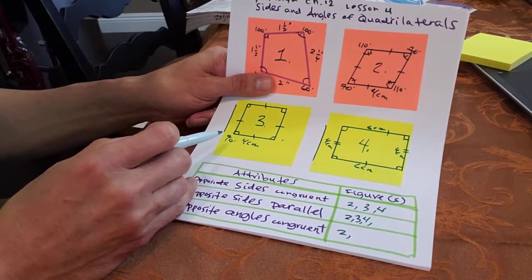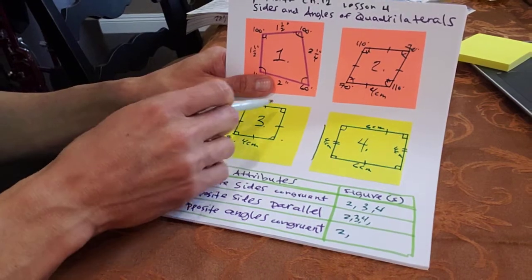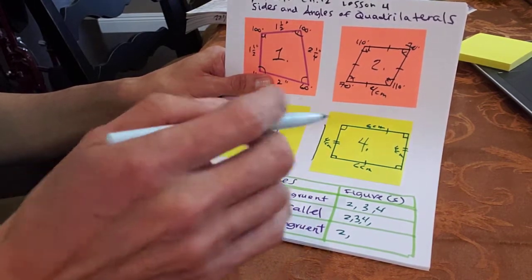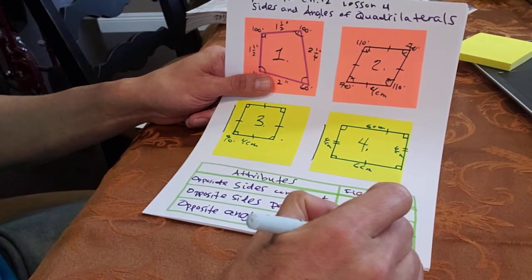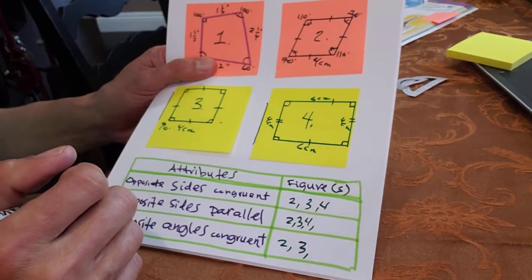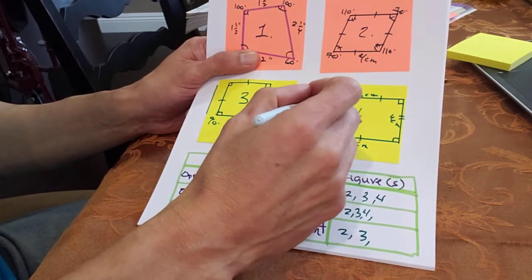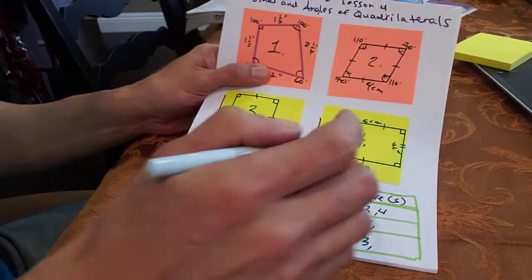Figure 3. Well, we've got all sides congruent. So if this is 90, that's 90. If that's 90, this is 90. Figure 3 is in, the square. And same thing with the rectangle. If it's a true rectangle, we're going to have opposite angles 90 degrees. Opposite angles on this side also 90 degrees.